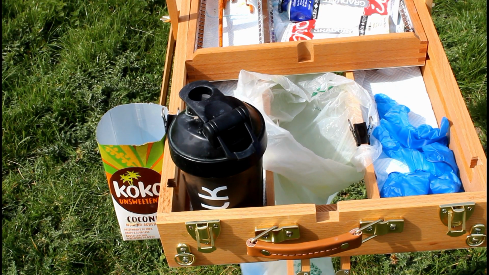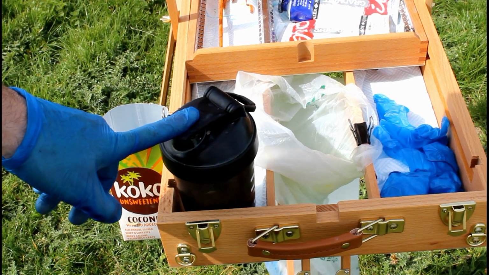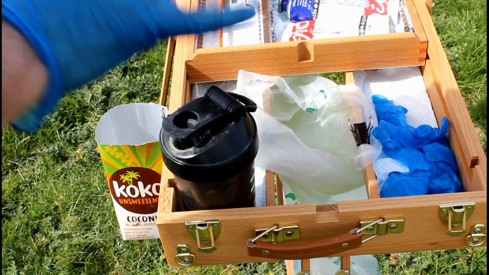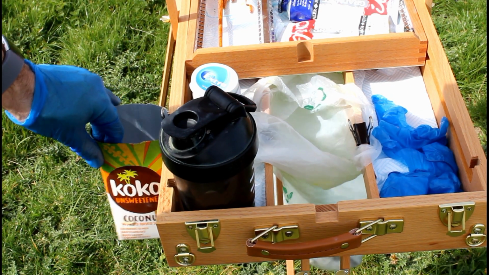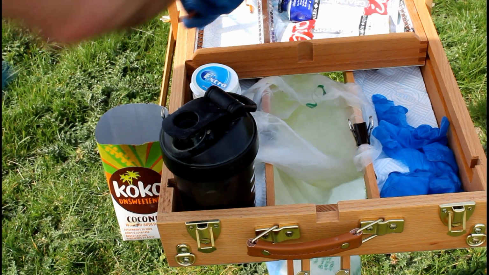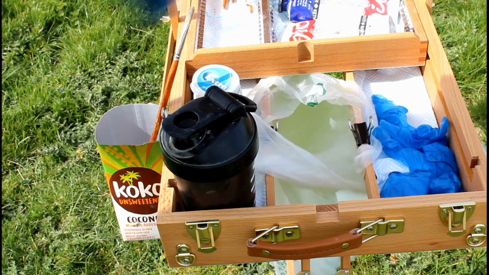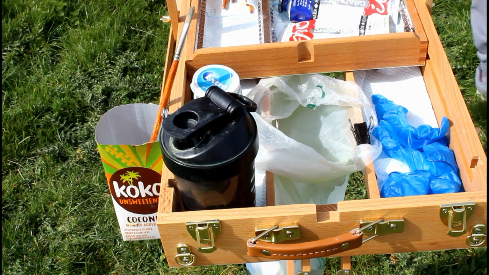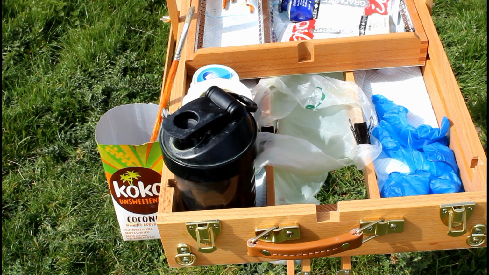So it's the usual setup at the back. Got my paint brush cleaner. Got my little tub with a sponge in with a bit of thinner in it there. I've got my coconut tub here for putting in my brushes. Got a bin bag through the middle there so I can put all my rubbish in. I have, of course, don't go anywhere without loo roll. I can wipe my brushes, and then we'll have a look at the paints in the front.